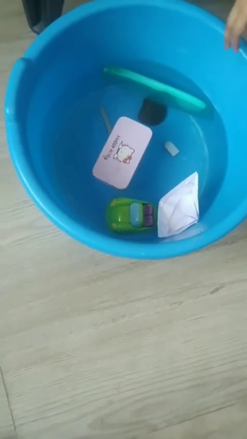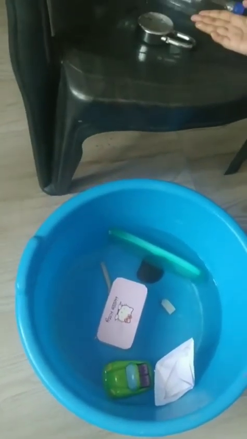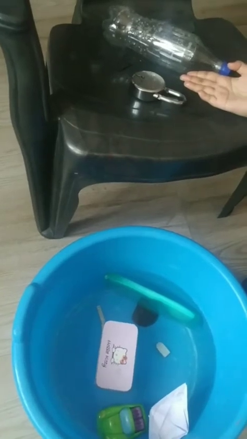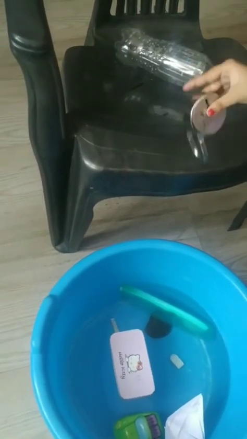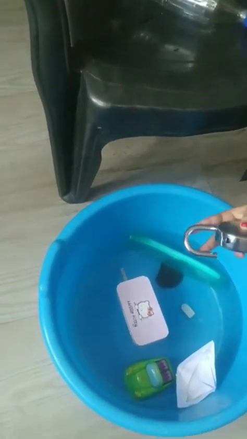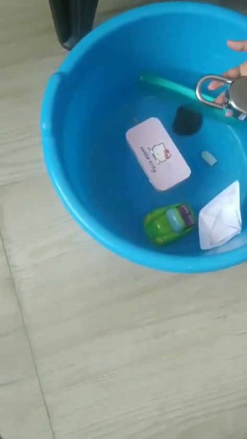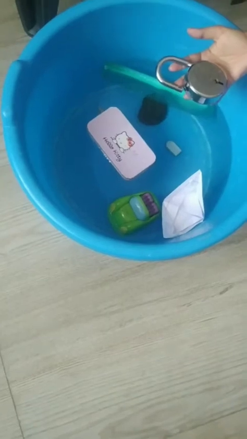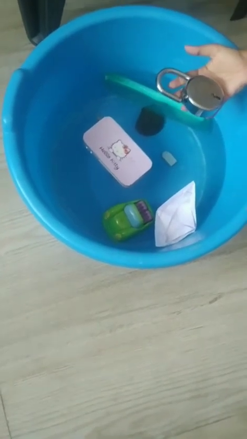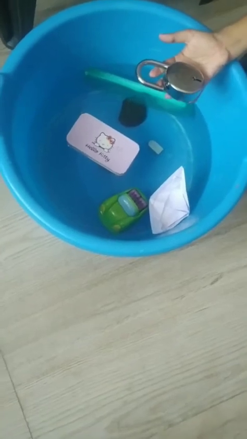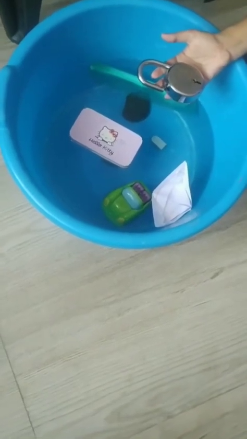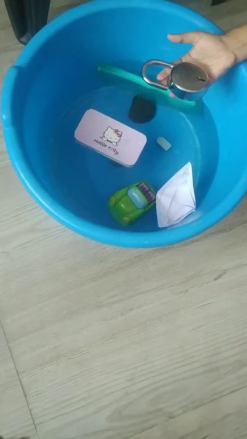Okay. Let's take another object. Which one should I take? Now tell me, what is this? This is a lock. Let's again put it inside the water.